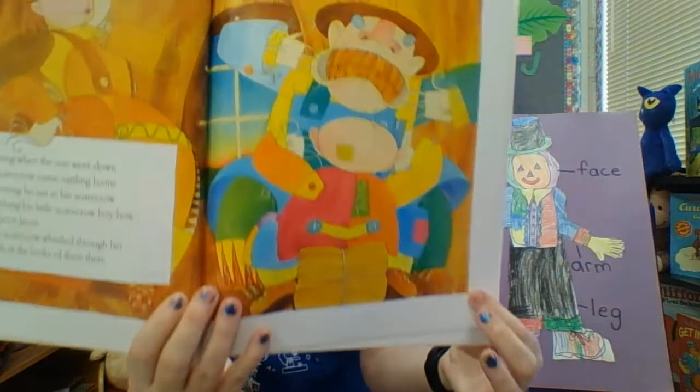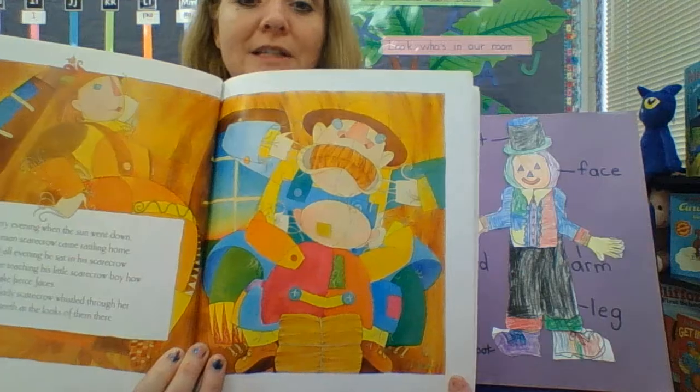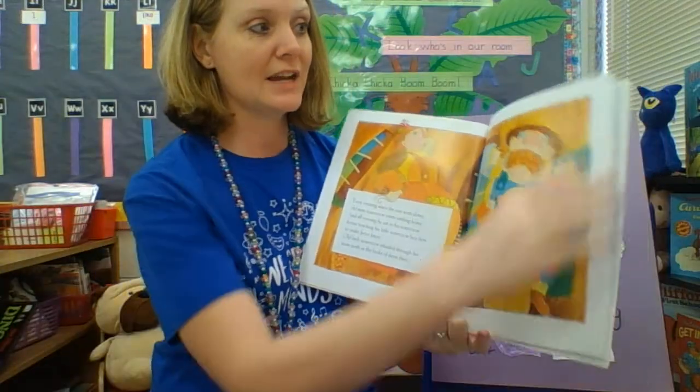So here's Dad, Father Scarecrow, teaching his little boy how to make fierce scarecrow faces.